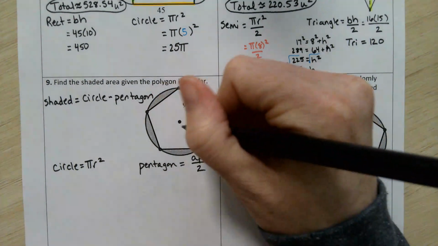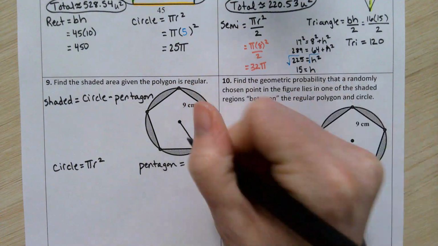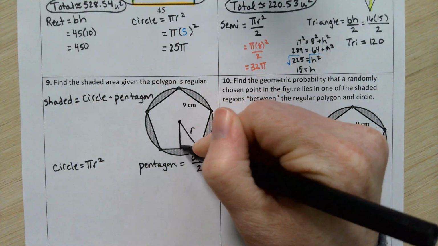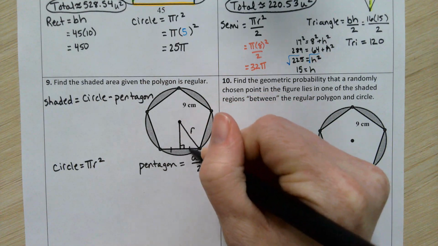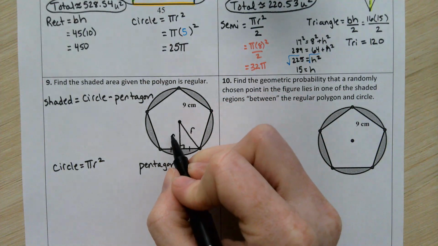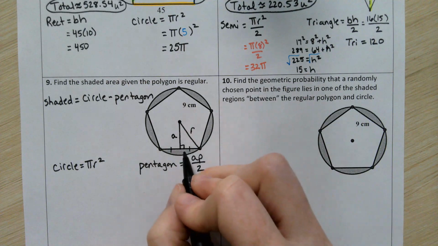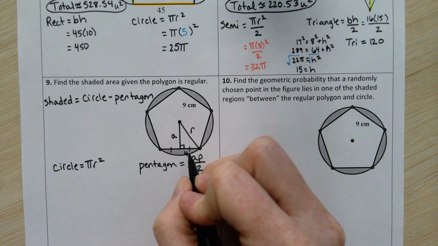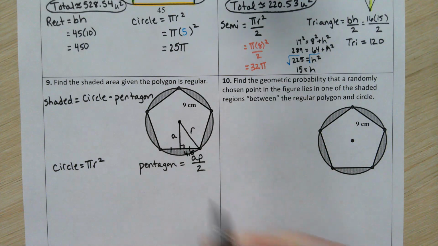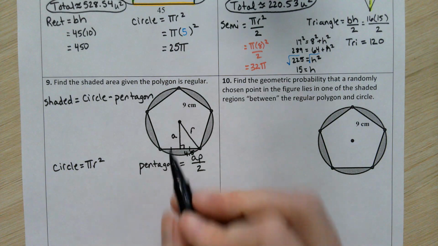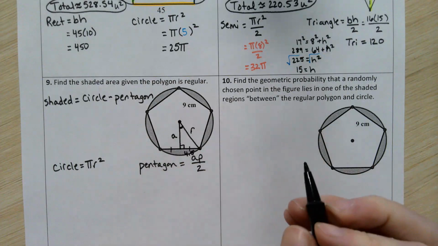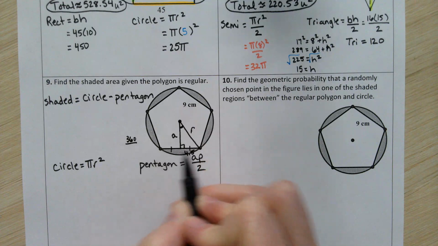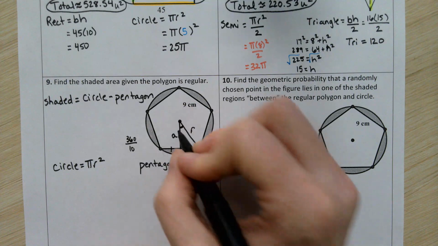I'm noticing we don't have our radius this time for the circle, and instead we know a side length. So that's good and bad. That side length is going to be helpful when we're looking for the apothem. If that whole entire side is 9, that means that this part is 4.5. We need to find this angle up here at the top. So remember, we've got 360 divided by twice the number of sides.